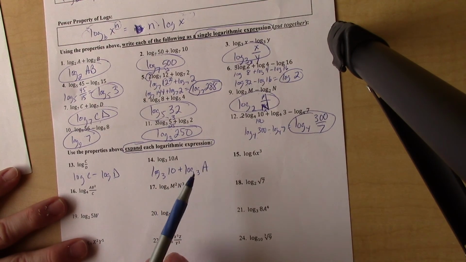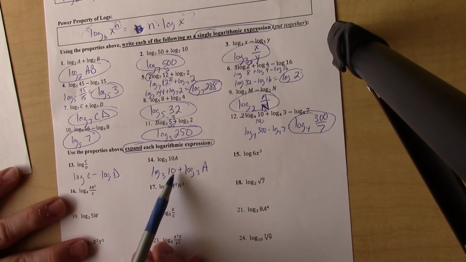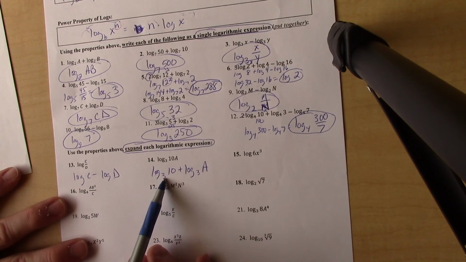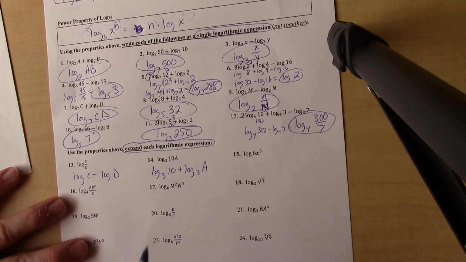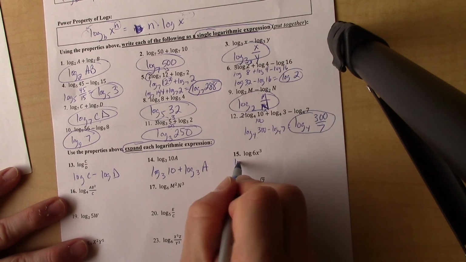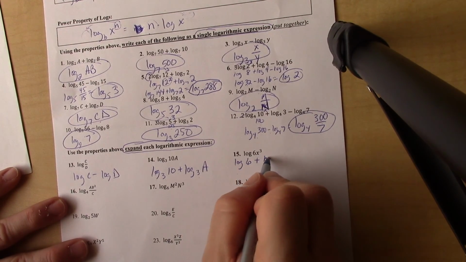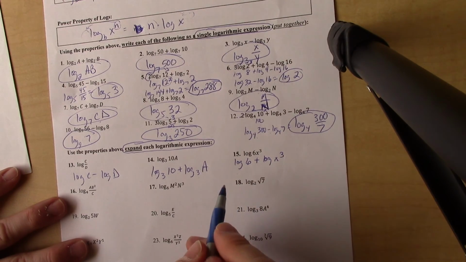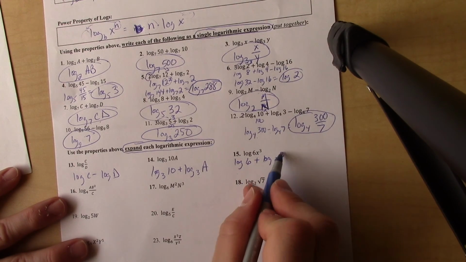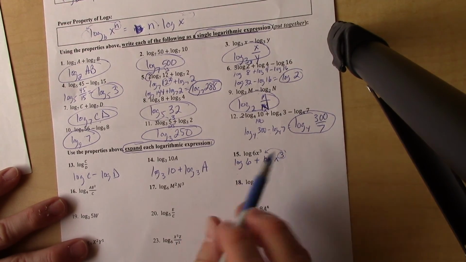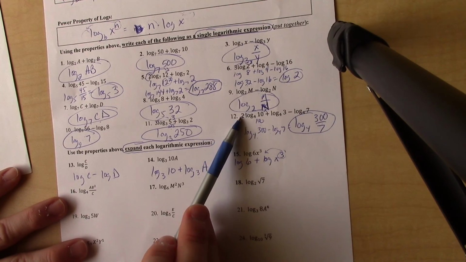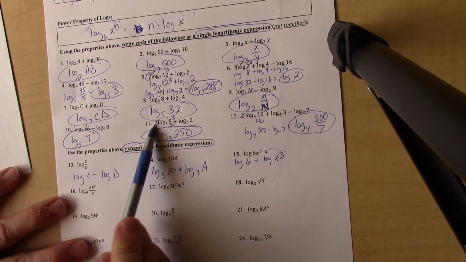Remember, now what I want you to recognize here, I'm not writing log base 3 of 10 plus a. That's log base 3 of 10 plus log base 3 of a. This is a couple of steps, log of 6 plus log of x cubed, because plus or times means plus. And then I've got an exponent here I got to pull out front. Again, the answers to these got to look like these. See the number in front there? See the number in front there?